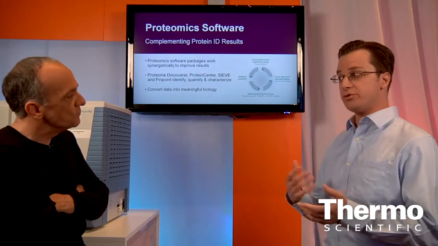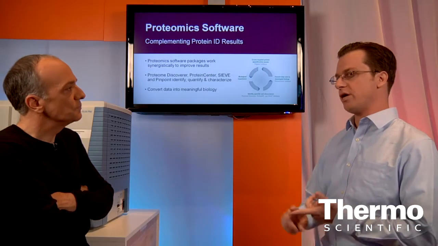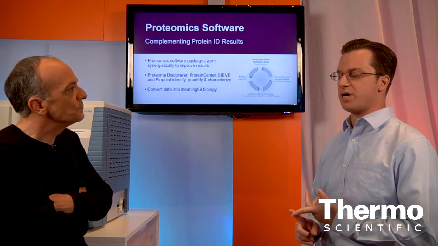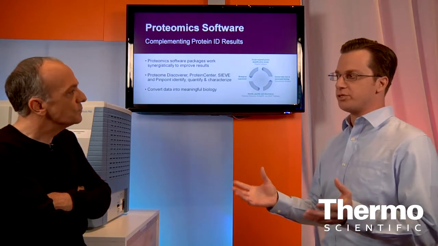Let me start first with our flagship product, Proteome Discoverer. It's our software for protein identification. We've added a lot of interesting new features in this past release, including an algorithm called Percolator that was produced by Mike MacCoss's group at Washington. Greatly increases your number of IDs. You can start thinking about doing deep sequencing, more and more information out of your sample.